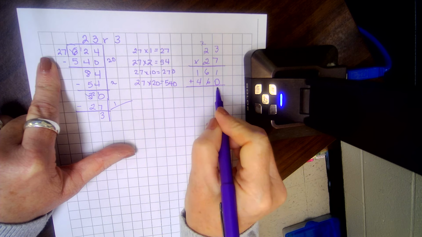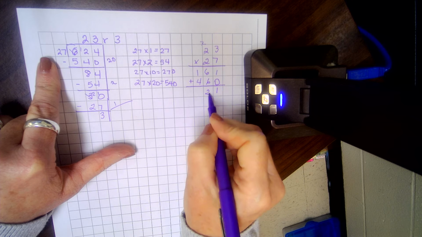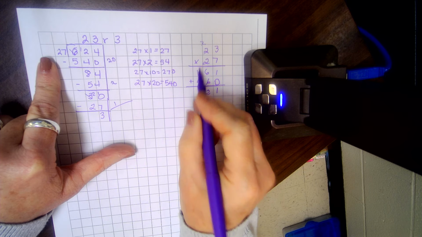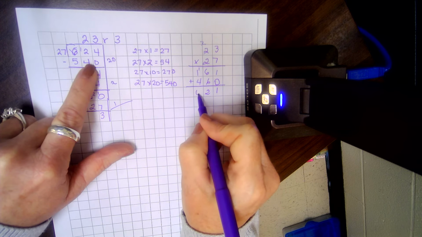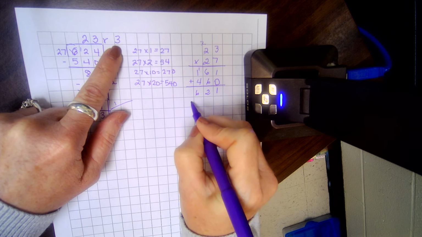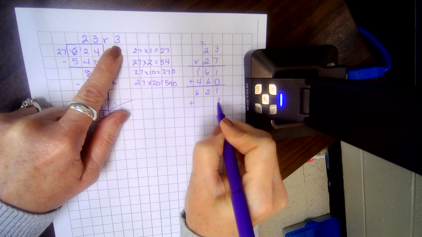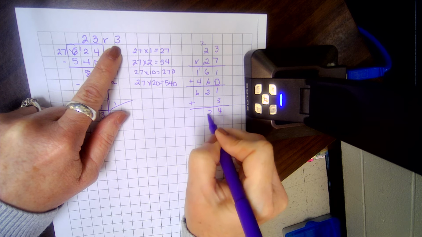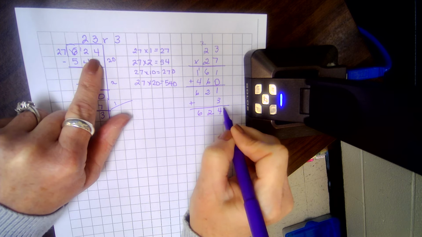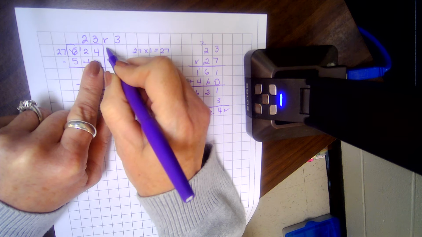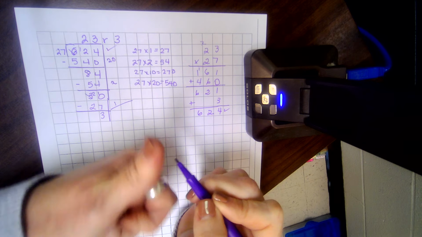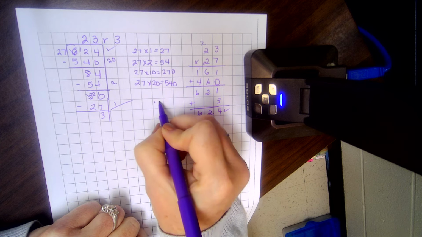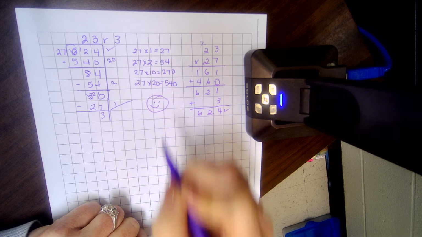So I've got 1, 6 and 6 is 12, 4, 5, 1 is 6, but I'm still not close. Remember to add your remainder. Add your remainder. So now I have 624, which was exactly my dividend. I'm good. I know I have the correct answer, so I'm happy and know I'm going to make 100.